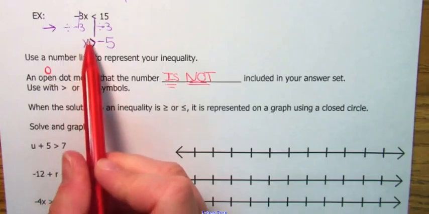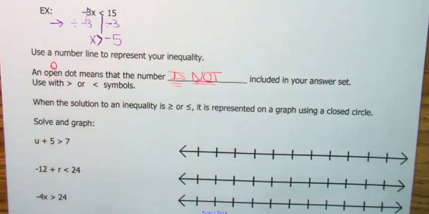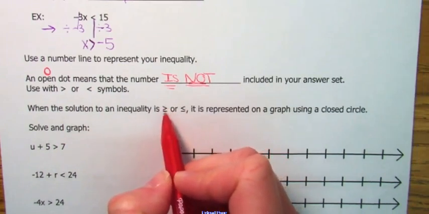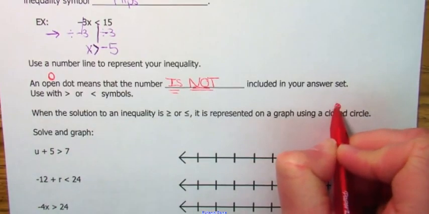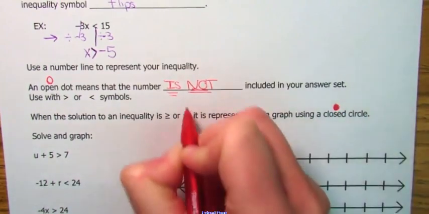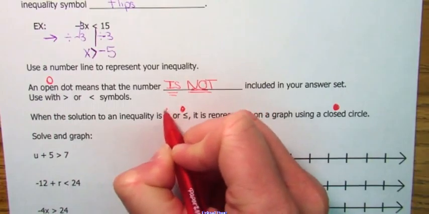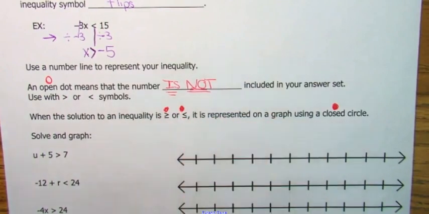Like up here, x is greater than negative 5. It didn't include the negative 5. It was any number greater than negative 5. When you're using greater than or equal to or less than or equal to, we use a closed circle or a closed dot. Whenever you see these, you use that closed dot.